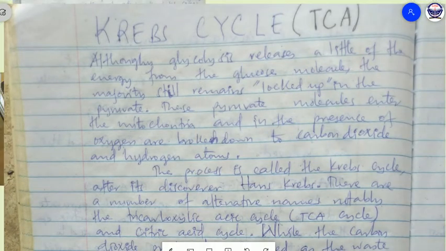We are saying that the Krebs cycle, or sometimes the TCA cycle, that is the tricarboxylic acid cycle. In the Krebs cycle, we are taking acetyl after being produced from the link reaction.